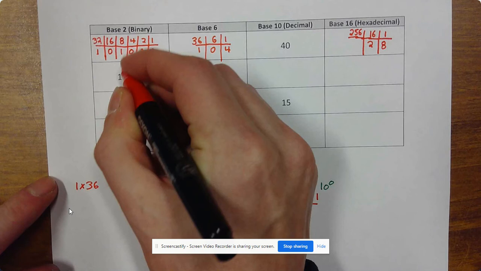So in binary, I've got my powers of 2 as my columns. I know the camera is extremely laggy today. It's stuck in my hand. I'm kind of waiting for my hand to disappear. I may have to reshoot some of this video.